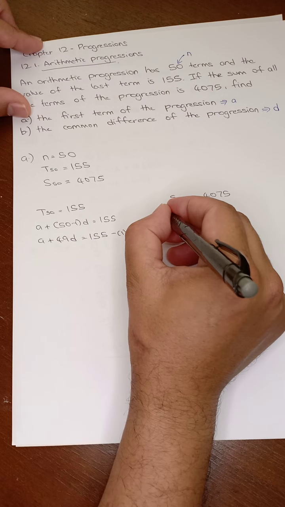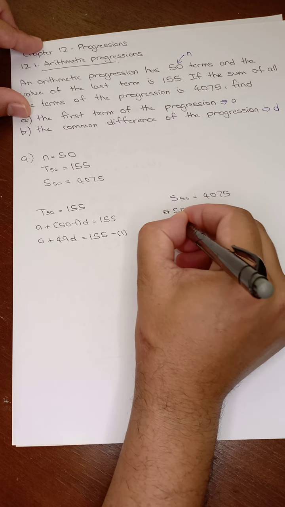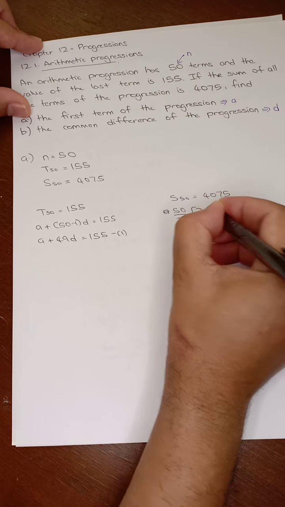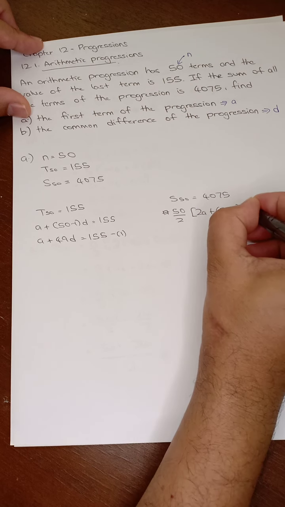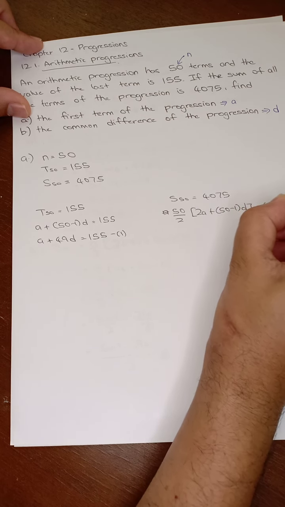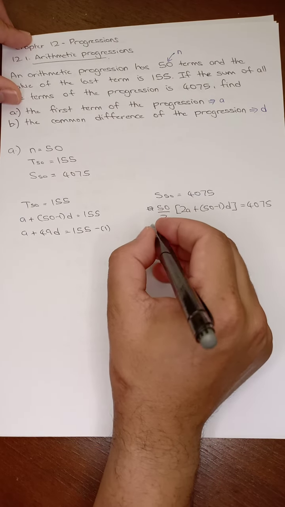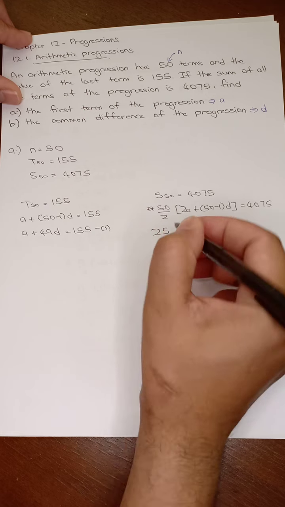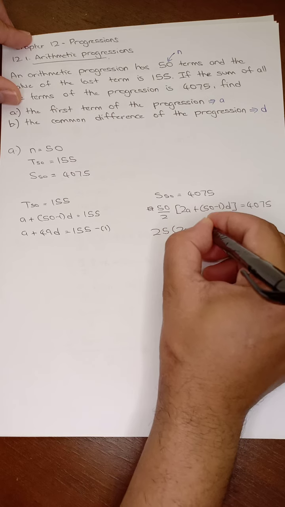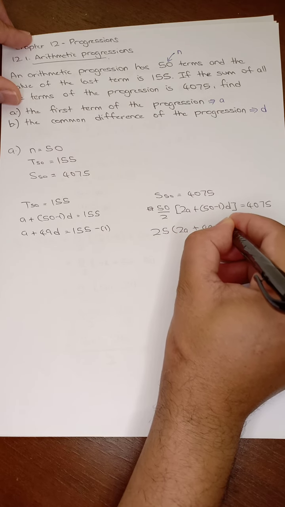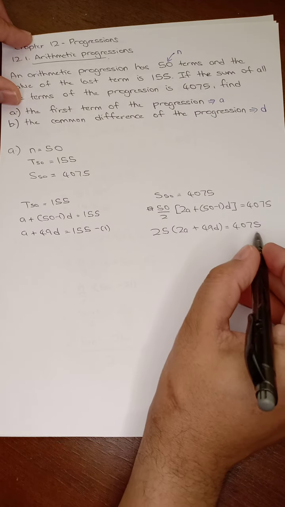What is S50? The formula is n over 2. Our n is 50 over 2. 2a plus n minus 1. N is 50 again. D equals to 4075. Simplify. Comes 25. 2a plus 49d equals to 4075. I'll bring 25 over here, divide.